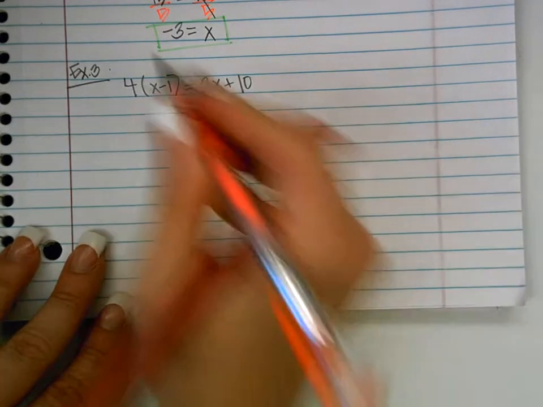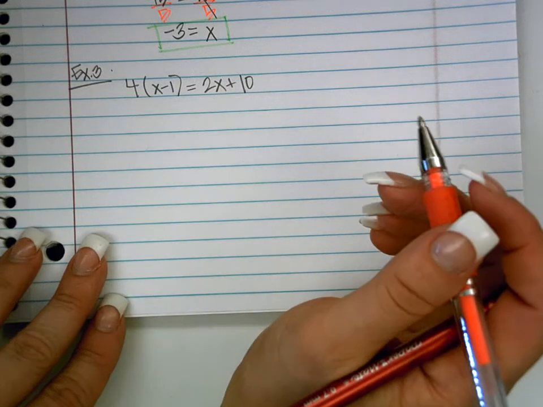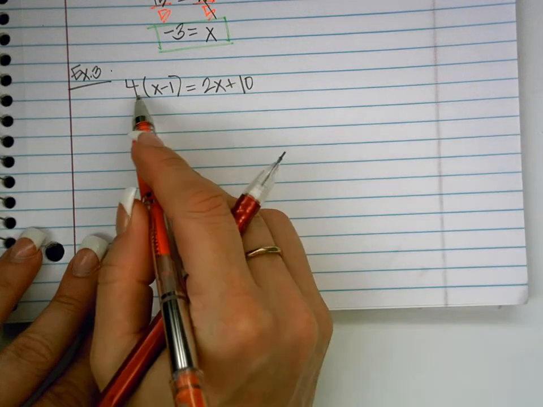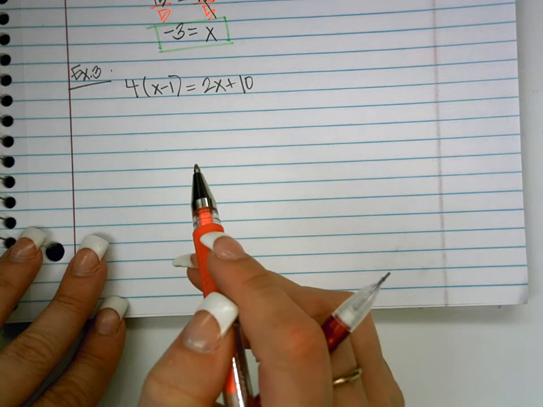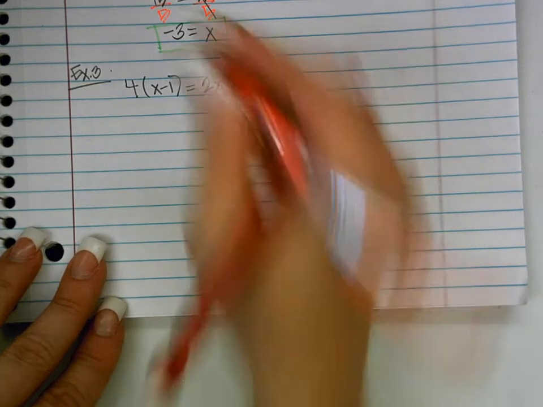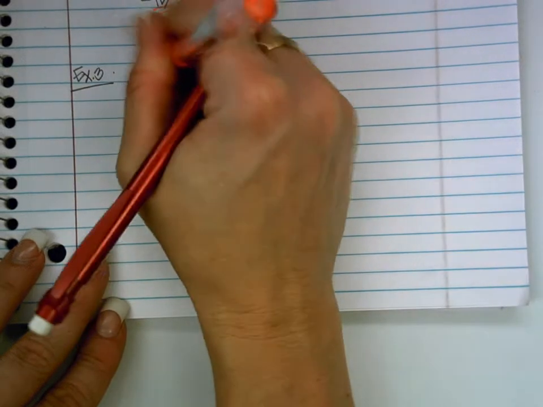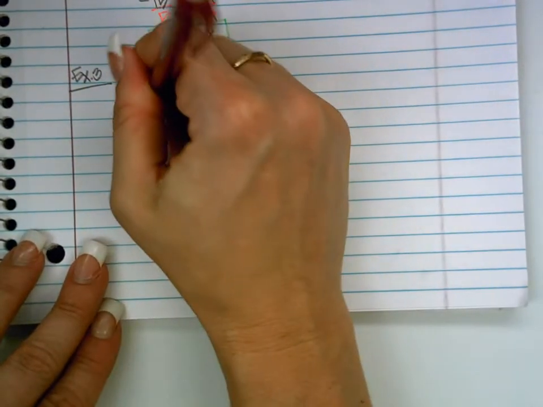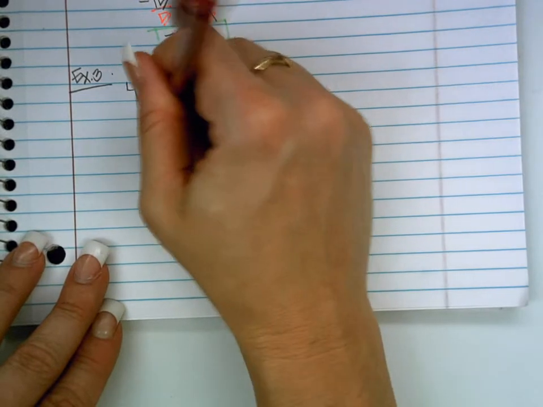Is there anything to do inside the parentheses? No. So what do you have to do with this 4? Distribute it, right? This is called the distributive property. So multiply to both the parts. So 4 times x would give you 4x. 4 times negative 1 gives you minus 4.